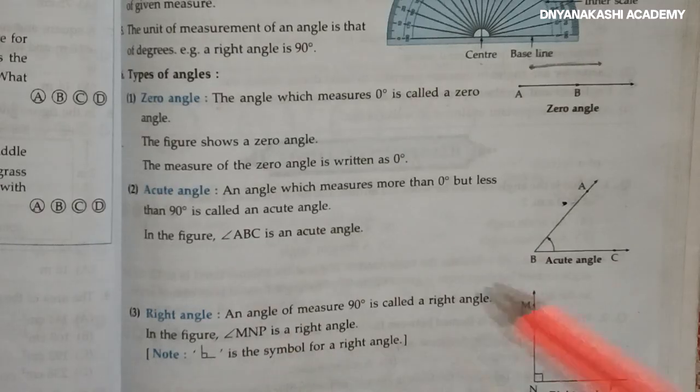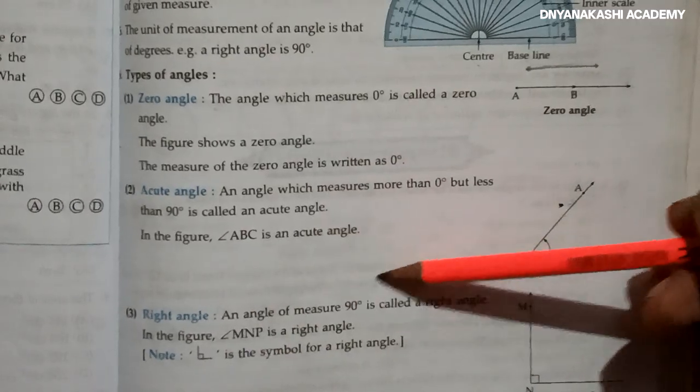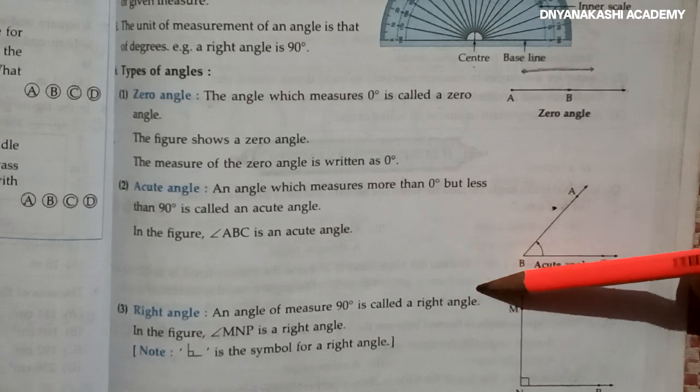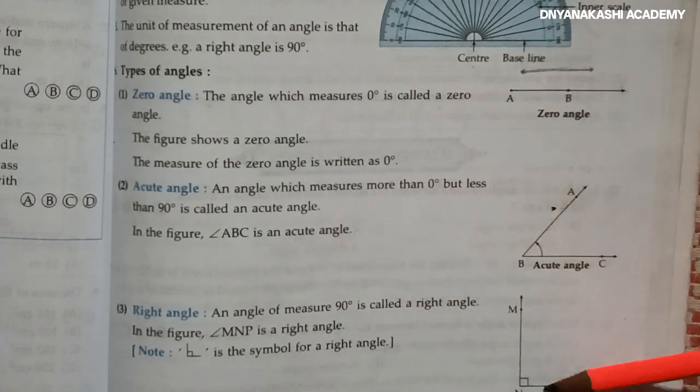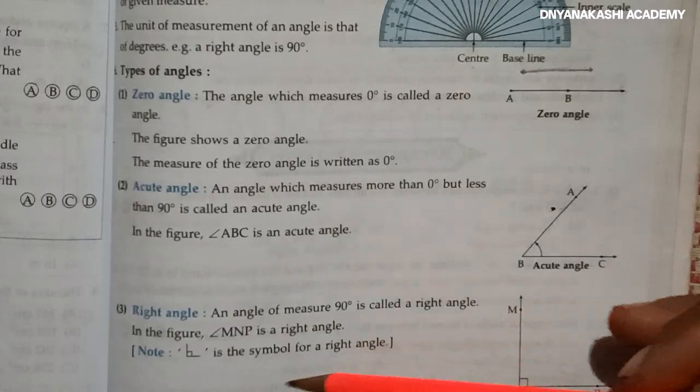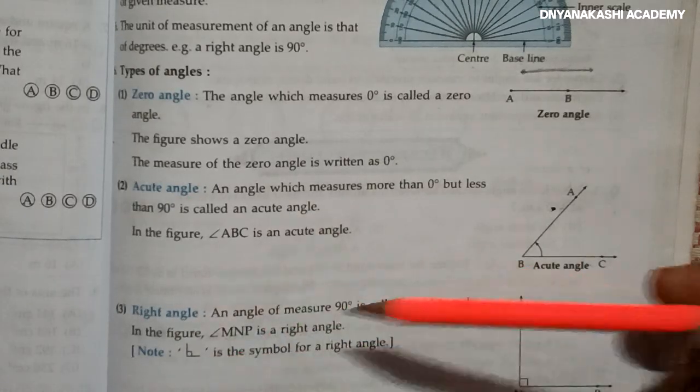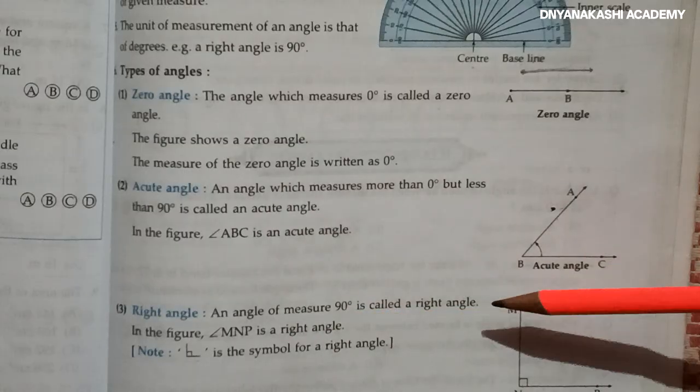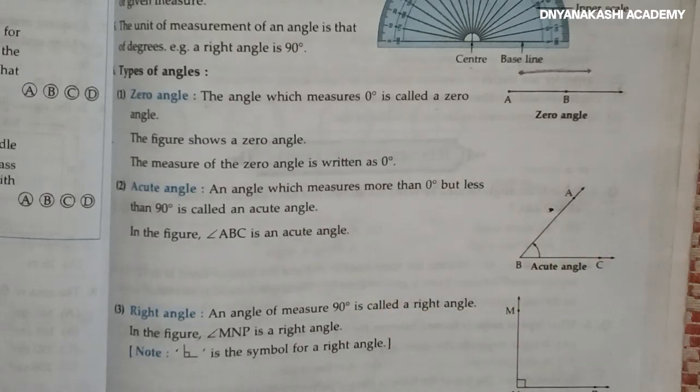Next one is the right angle. An angle that measures 90 degree we call a right angle. In the figure, angle MNP is a right angle. The symbol of the right angle is marked like this. The right angle is always 90 degree.